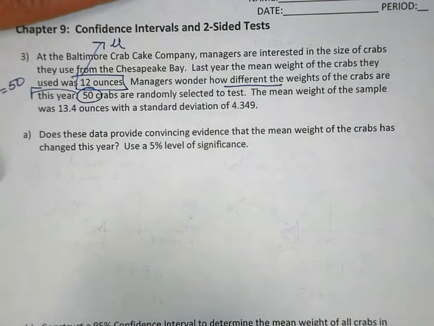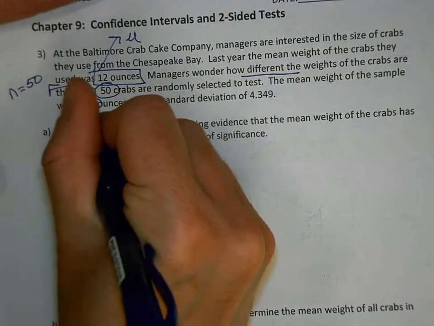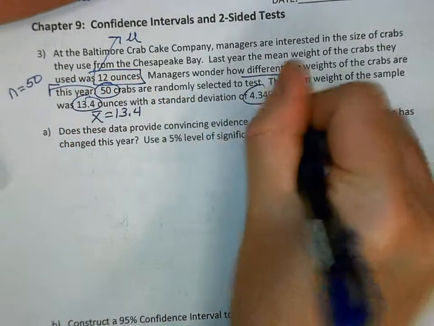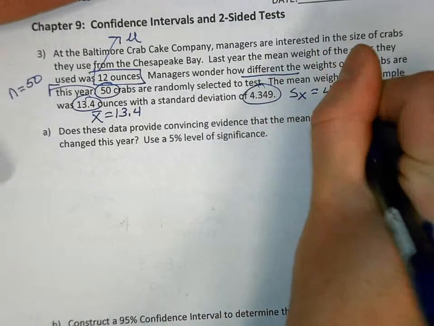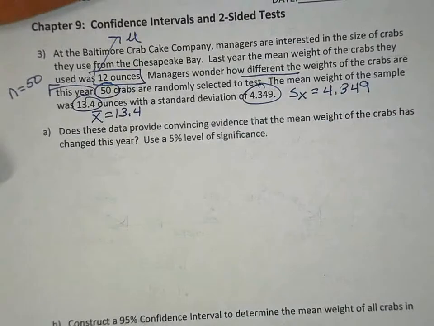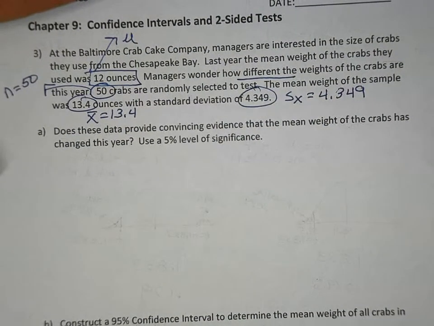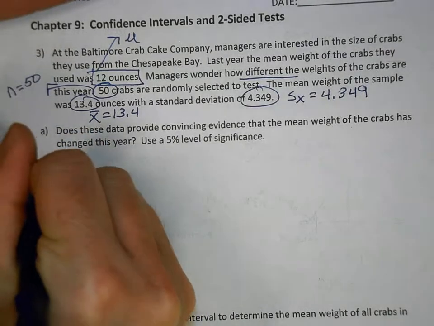The mean weight of the sample was 13.4. So 13.4, that's your x bar. Standard deviation was 4.349. That's your s sub x. Do these data provide convincing evidence that the mean weight of the crabs has changed this year? So we need to do your state, plan, do, conclude.